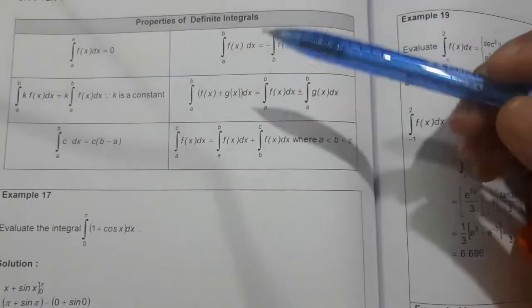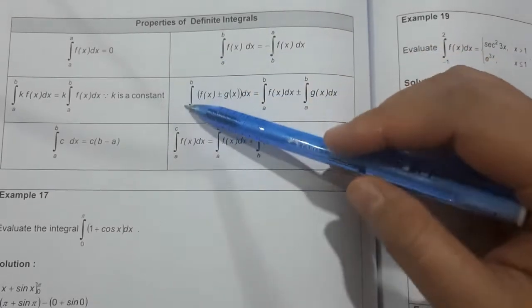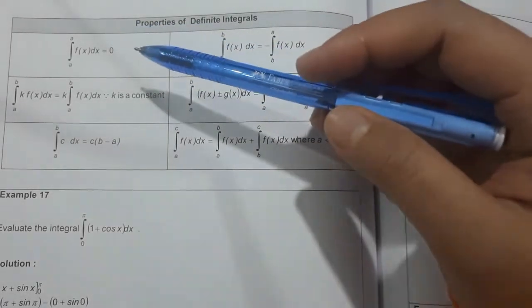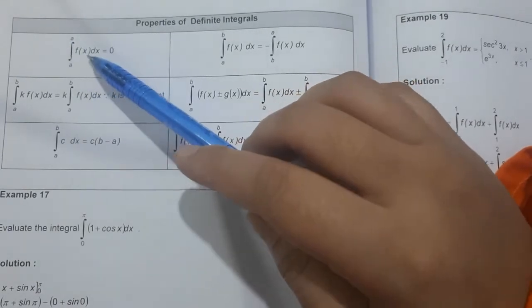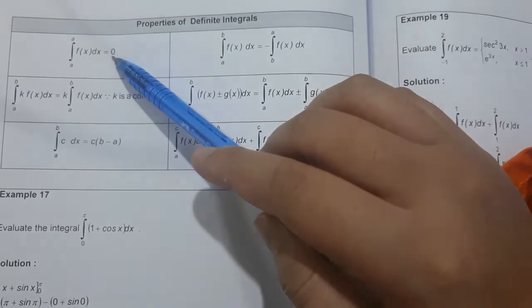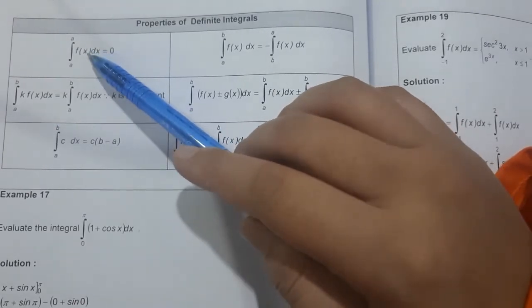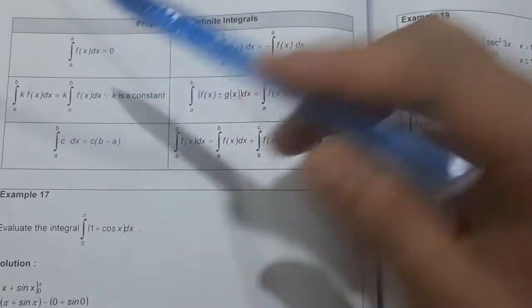Definite integral. Let's discuss the properties of definite integrals. There are 6 properties in total. Let's start with property number 1. Integration from a to a of f(x) dx will equal 0, because we will get the same answer from substitution of a minus substitution of a.